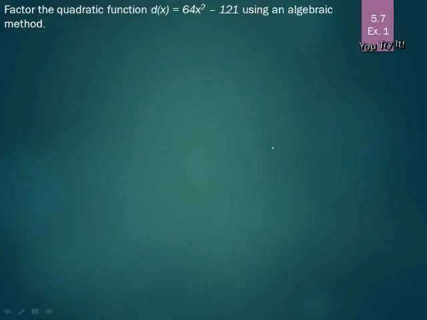Factor the quadratic function d of x equals 64x squared minus 121 using an algebraic method. So the first step is just to look at our function and see if there's any common factor that we can factor out first. Looking at 64 and 121, there's actually no numbers that go into both of those other than 1. And so we can't factor out a number there.